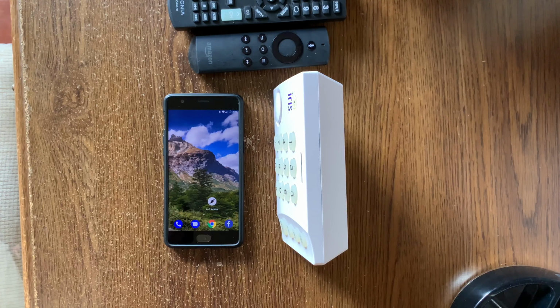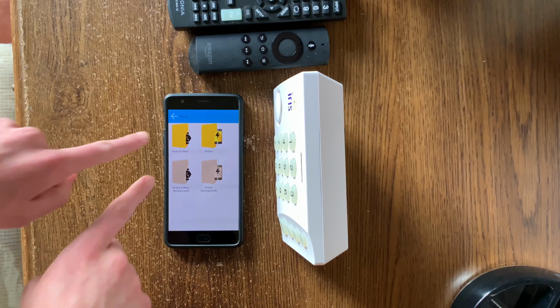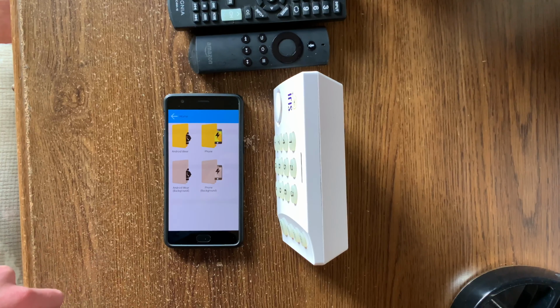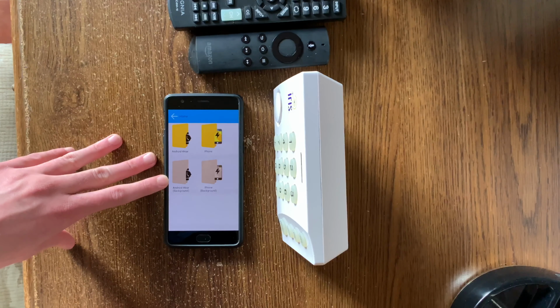In order to start my app, it's as simple as tapping Internet of Things Actions. And then you'll see that it's divided into different categories. There's the watch actions on the left and the phone actions on the right. Each of these is then subdivided into active actions in bright yellow and the background actions in dull yellow.